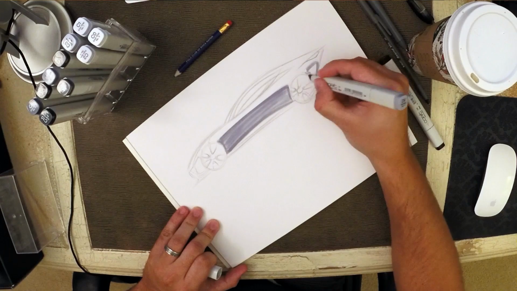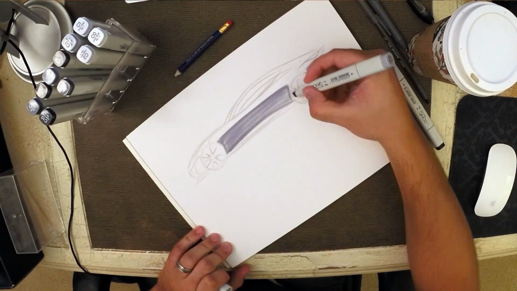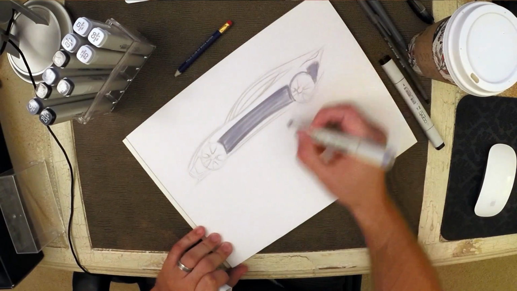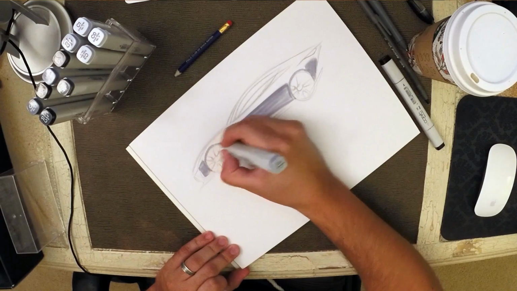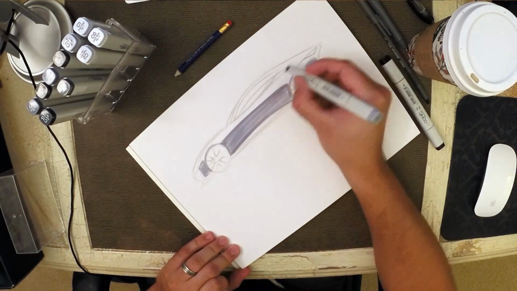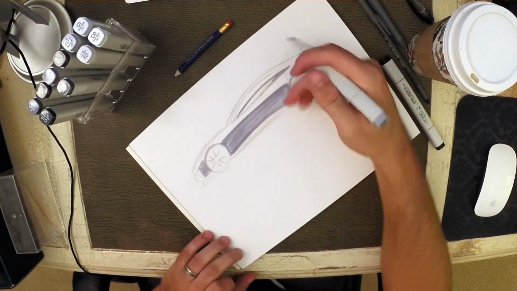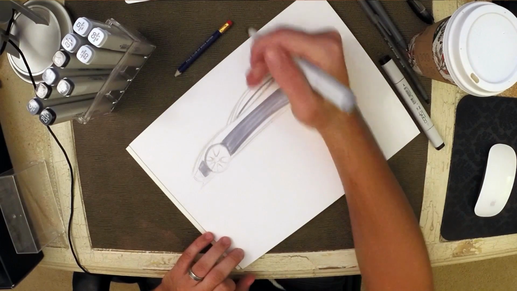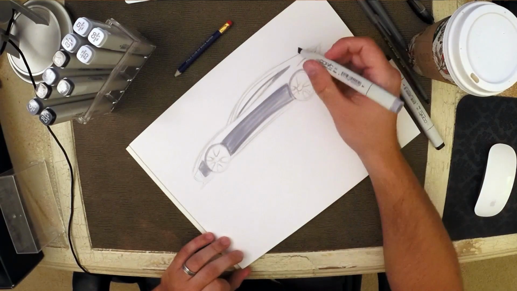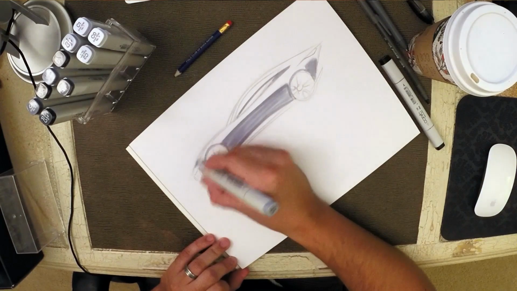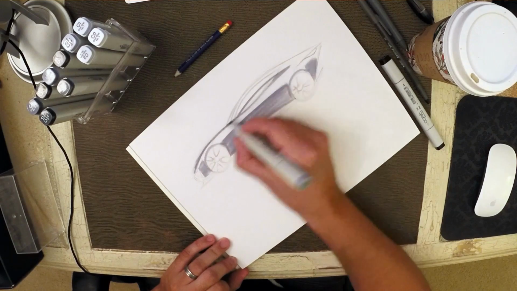Same thing at the back here. We have a surface that is facing towards us, so it is still reflecting the horizon. And this part in the front as well. Also, we have this surface up here, which is facing towards us, and then it gets round and starts to face towards the sky. So we don't want to go too high up with this reflection. It depends on the shape of the car, of course, but usually I fill in this line as well with gray.